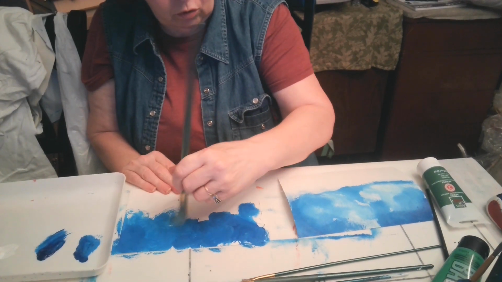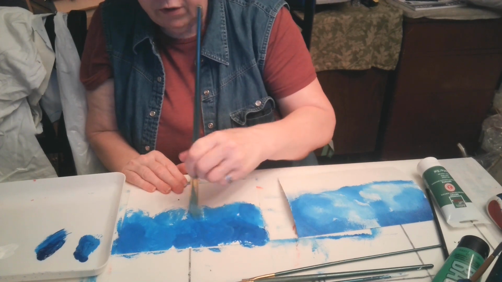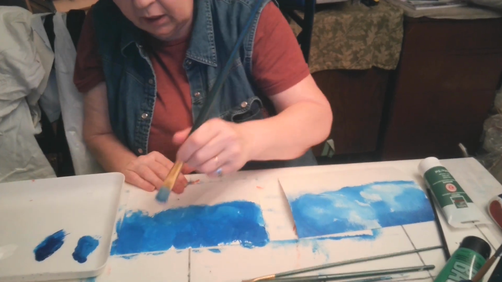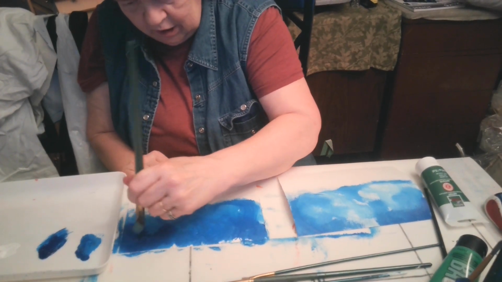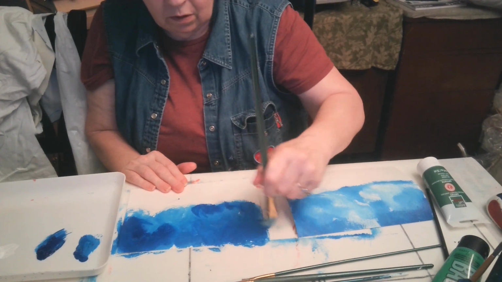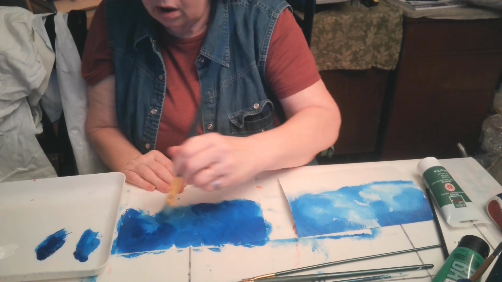And I'm just doing circles. I'm just doing circles, nothing fancy. If I think there's a spot that's not dark enough, I'm going to paint that dark back in there so it's good and dark in spots that I want it to be dark, right? And here, I got a busy sky here, and a medium blue.